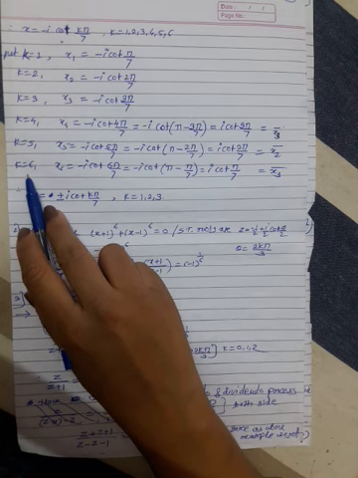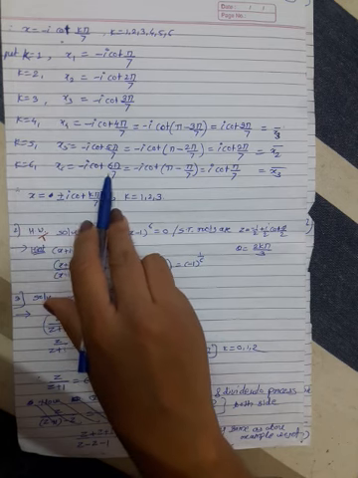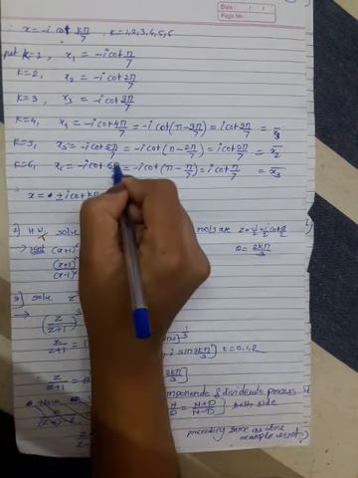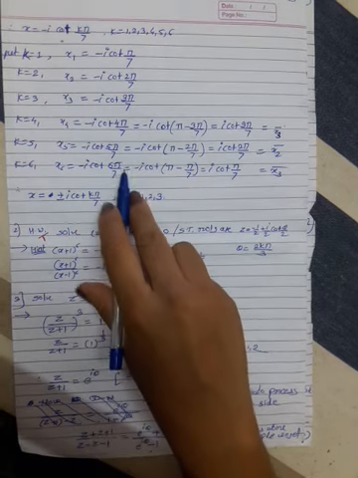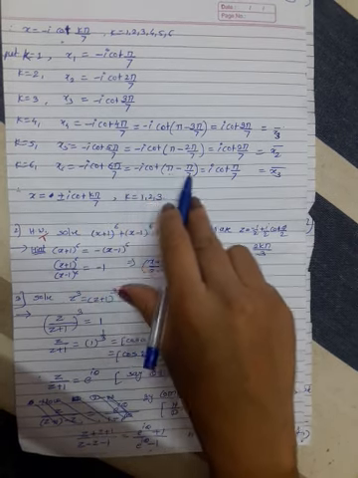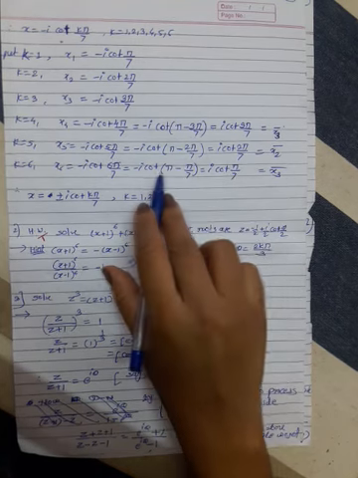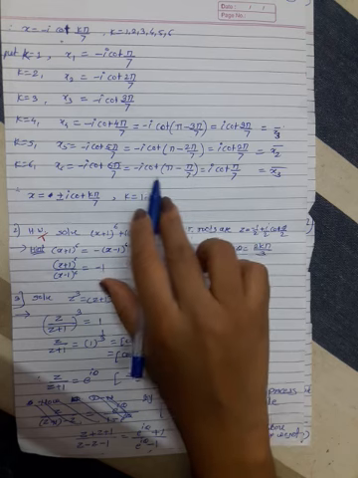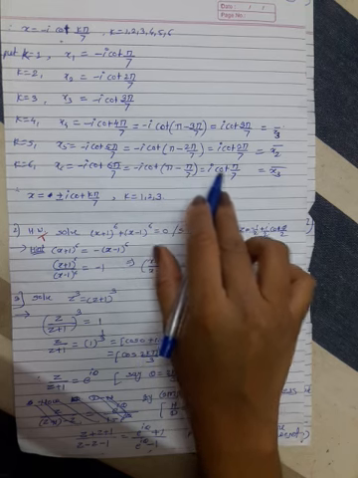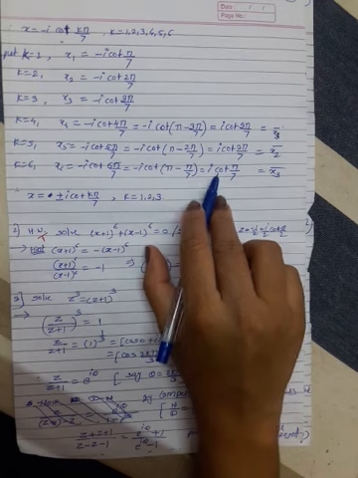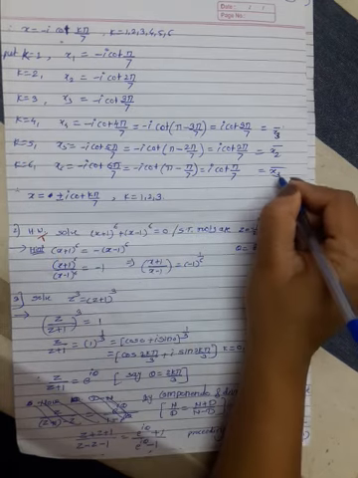Put the value k is equal to 6. We get x6 is equal to minus i cot 6 pi by 7. Again 6 pi by 7 is nothing but pi minus pi by 7. Again use this result: cot of pi minus theta is minus cot theta. Minus minus plus, cot pi by 7, is the complex conjugate of x1.